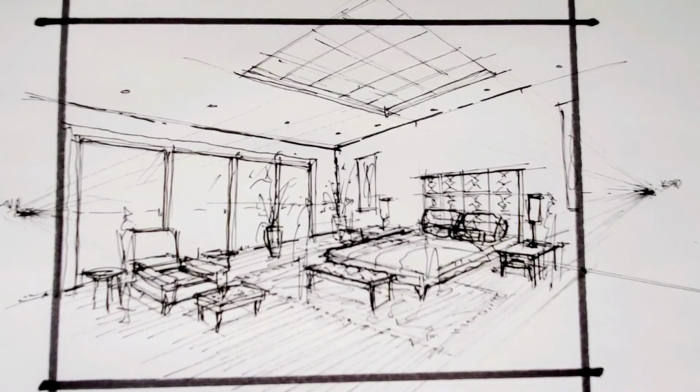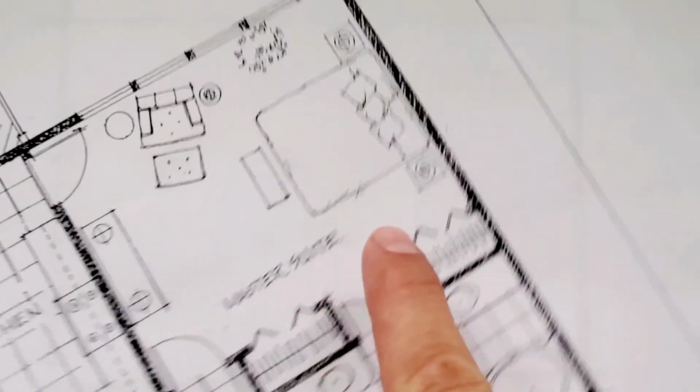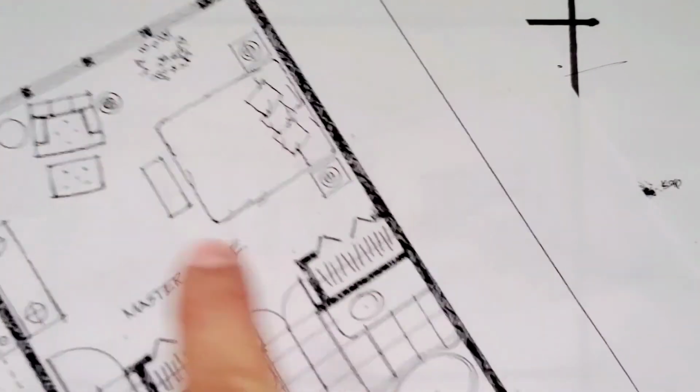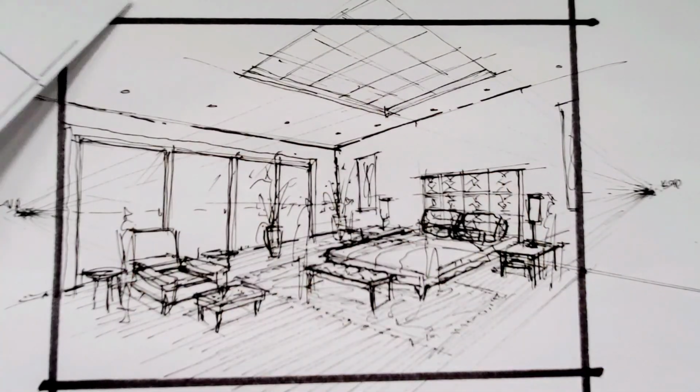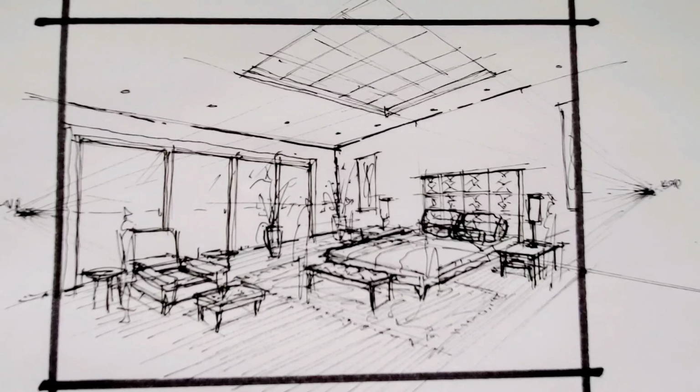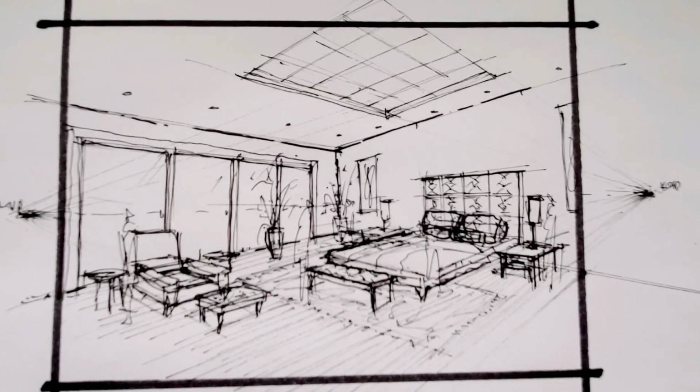But hopefully you get the idea in terms of creating that two point quick sketch, rapid viz, looking at this space, and having that space reflected here in your rendering. And the next thing is have fun rendering this. Okay, hope you enjoyed it. Go practice.